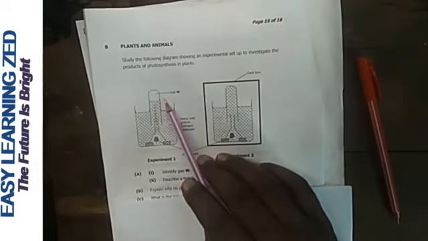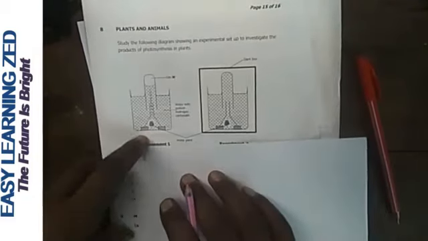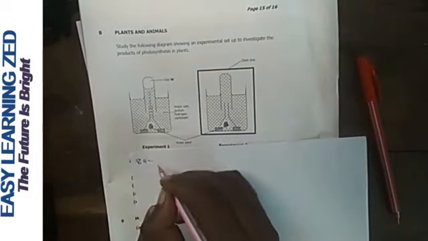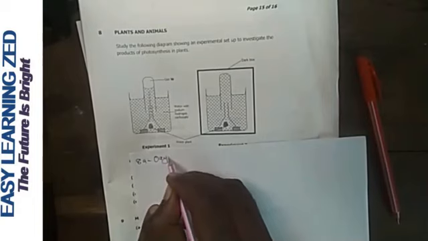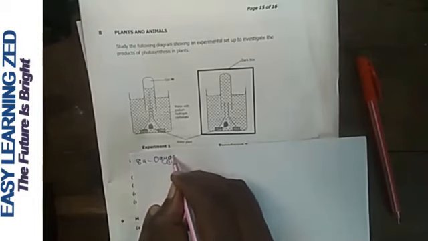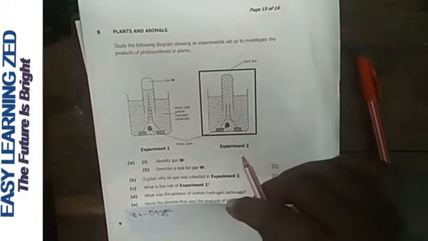Question 1, identify gas debris. What gas is produced by a plant? Question 8A. The gas that is produced by a plant is called oxygen. A plant will produce oxygen after photosynthesis has taken place. Okay, let's go to the next question, which is question 2.